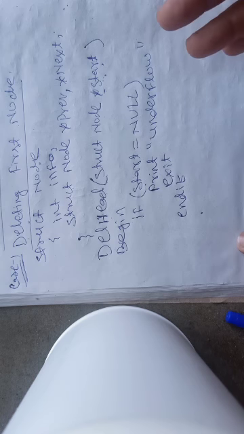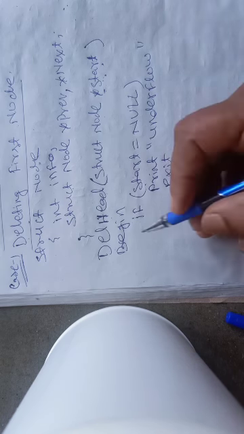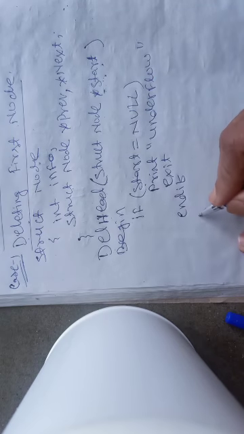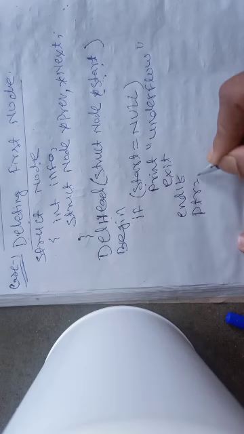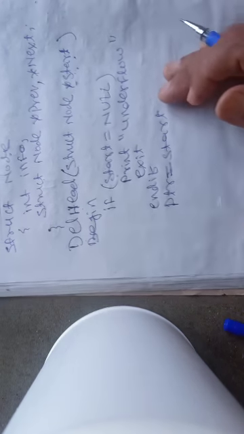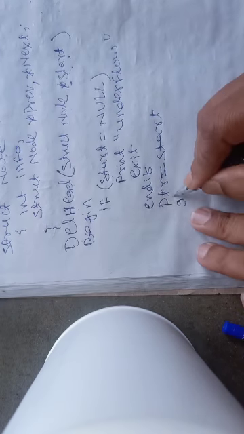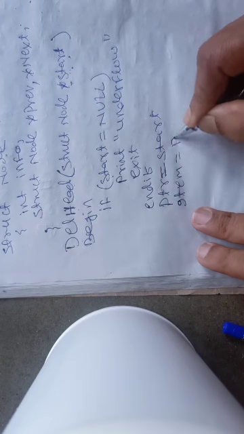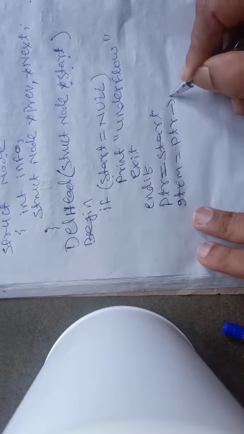Now the second step is to reach the node that you want to delete. Since I am interested in deleting the first node, I will set ptr equal to start. So the variable ptr now contains the address of the first node. Now I'll use a temporary variable item where we will store ptr of info.